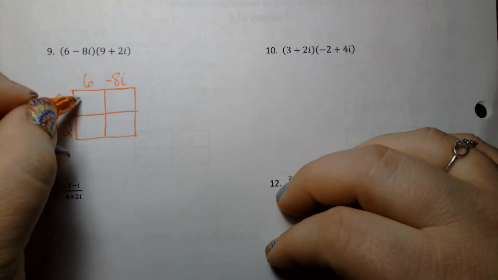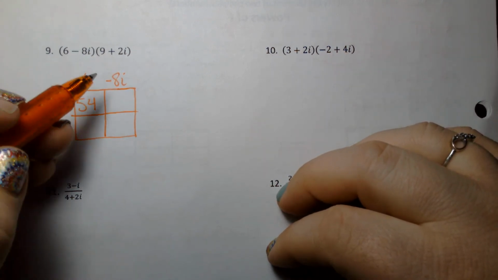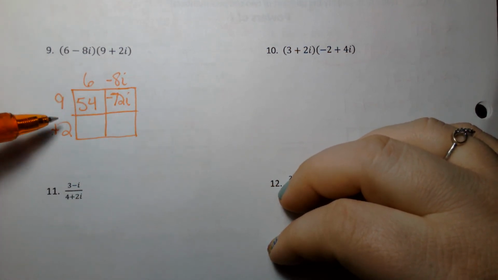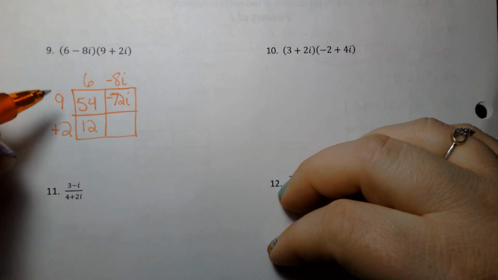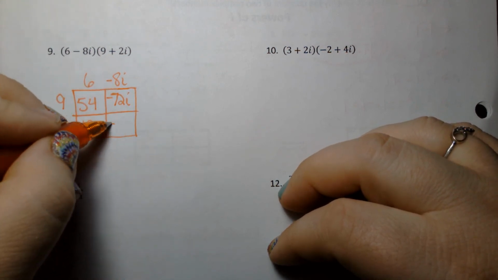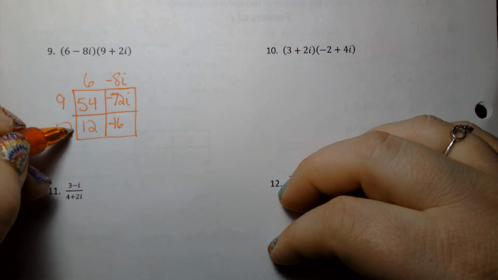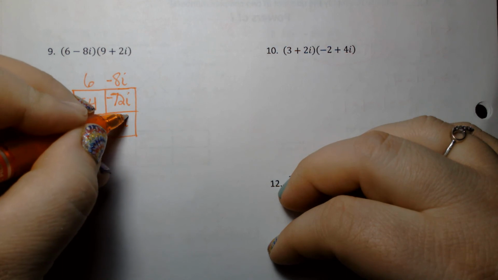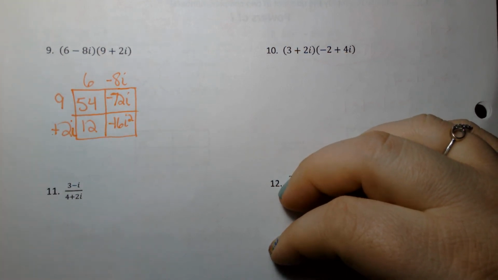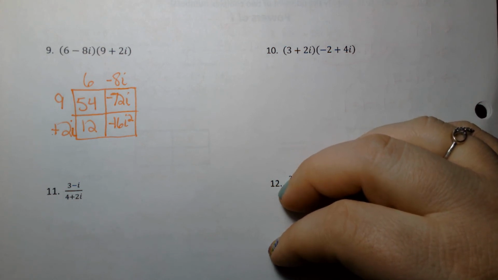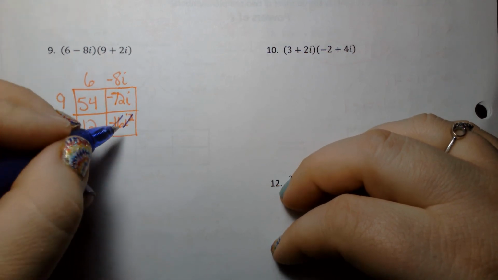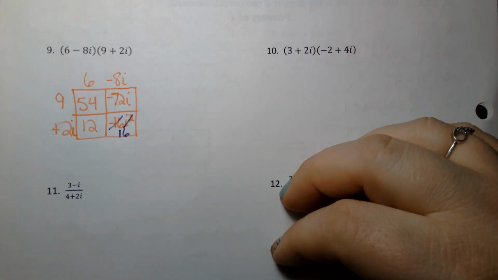9 times 6 gives me 54. 9 times negative 8, negative 72, and we have an i. 6 and 2 is 12. 2 and negative 8 gives me negative 16. Whoopsie, I forgot my i here. And i and i gives me i squared. Remember, i squared always equals negative 1. So I have negative 16 times negative 1. That means that this is really positive 16.